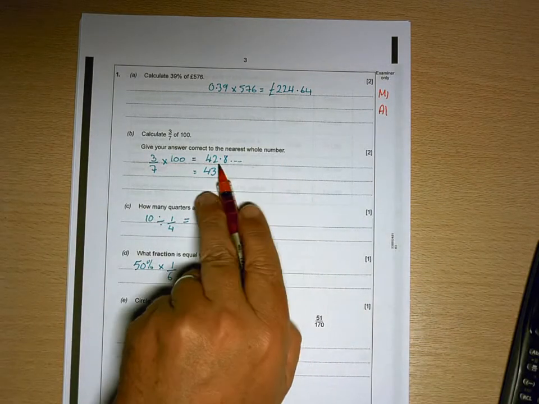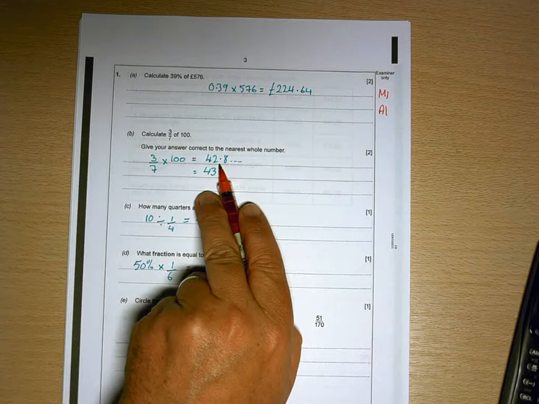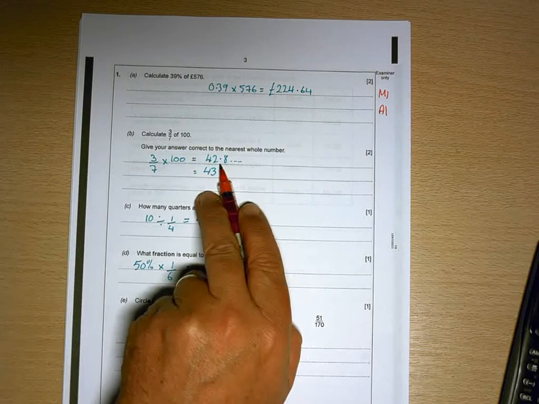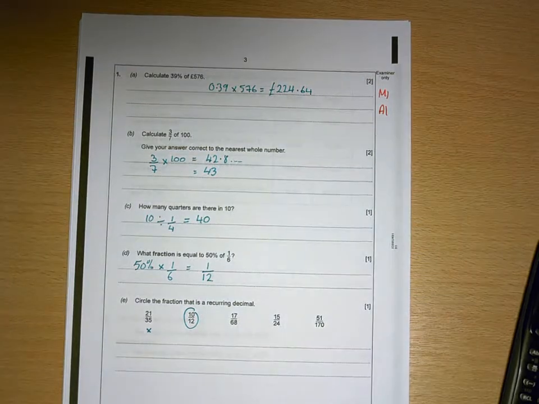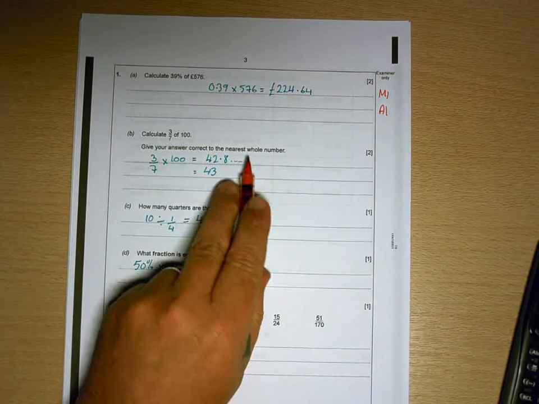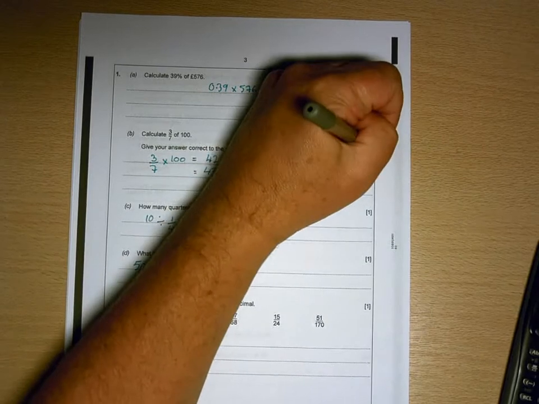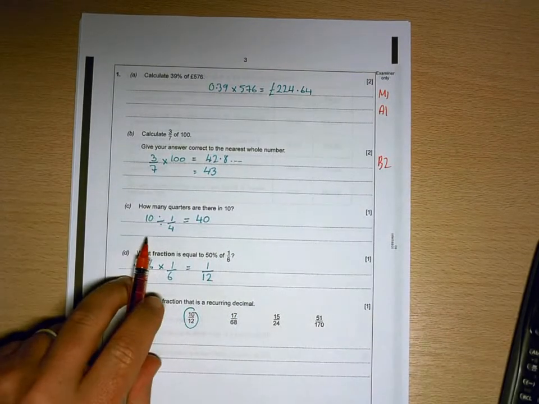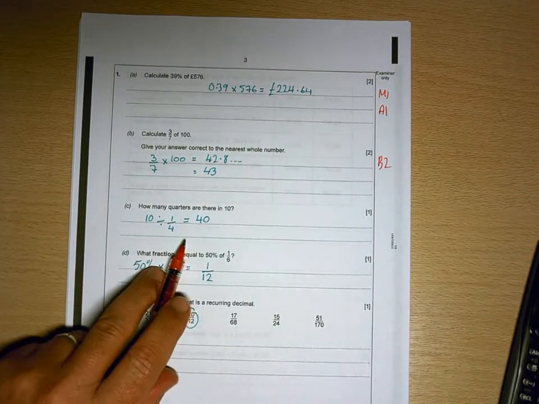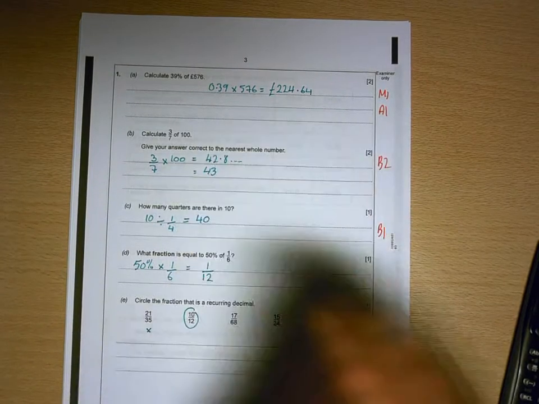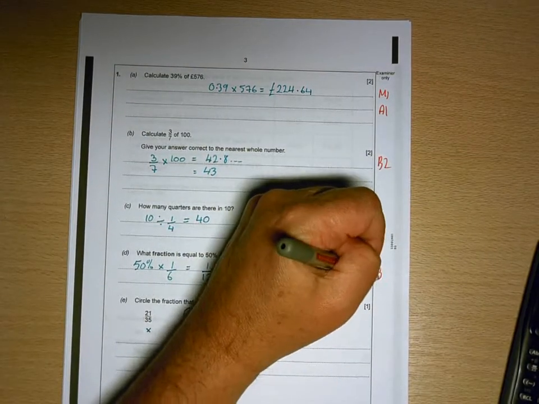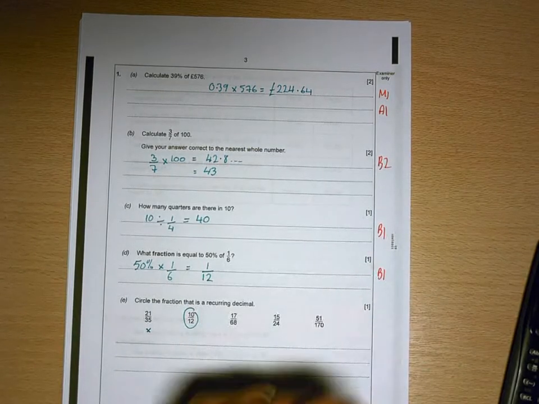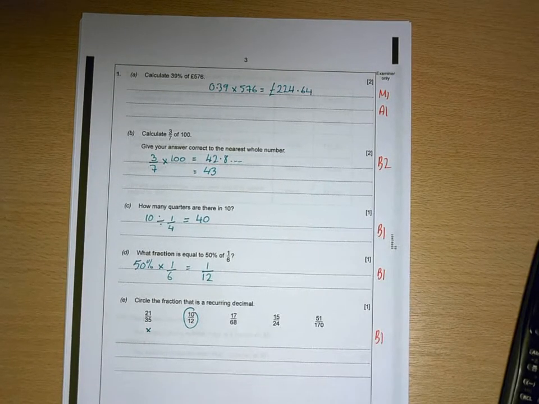For the second one, you get 1 mark only if you saw 42.8 blah blah blah. The second mark is for correctly writing it to the nearest whole number. This one, 40, just 1 mark for that answer. 1/12, just 1 mark, and just 1 mark for that.